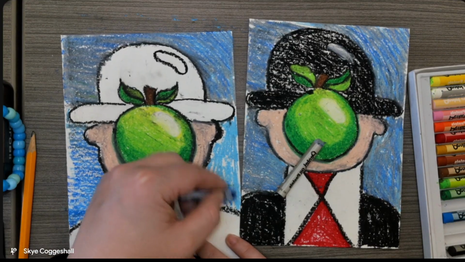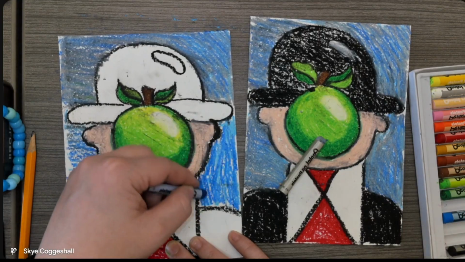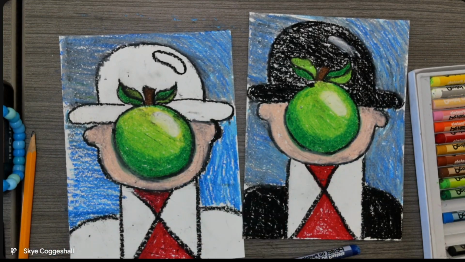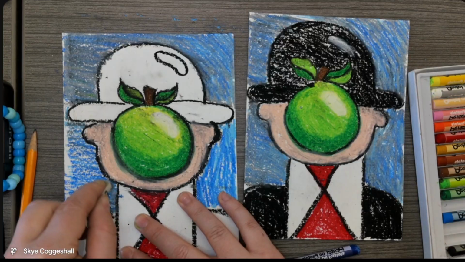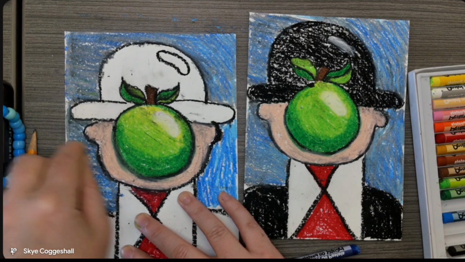So light blue, dark blue, and then blend with gray. Blending is key. Get right up to the face, get right up to the hat, every nook and cranny. Cover all of the white of the page.